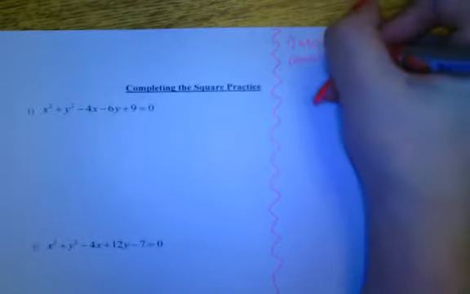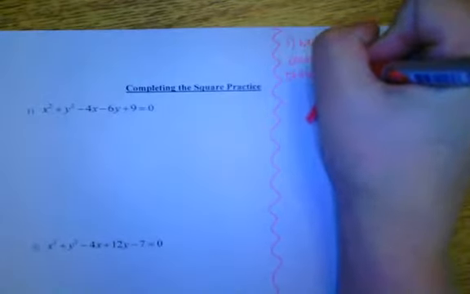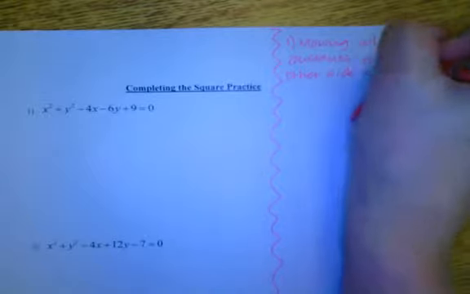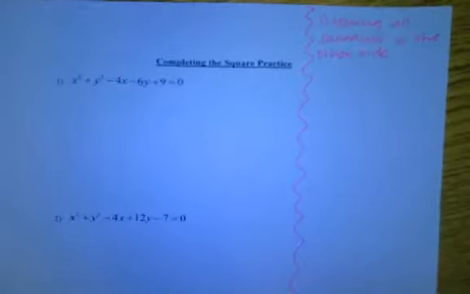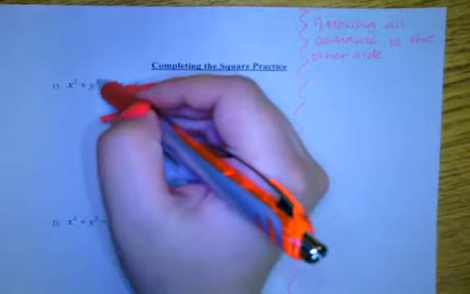Step number 1. Wait, I gotta draw my square. You're moving all constants to the other side. What I mean by that, let's look at number 1. x squared plus y squared minus 4x minus 6y plus 9.